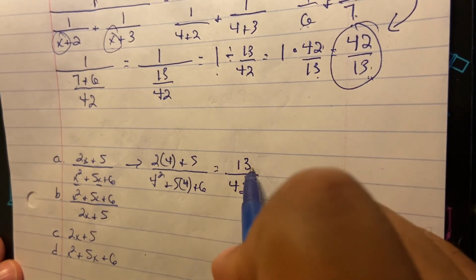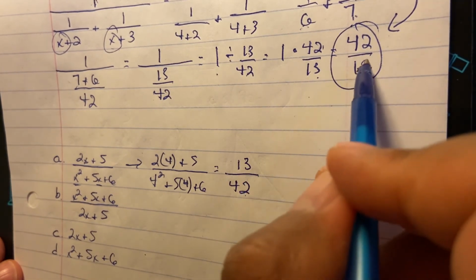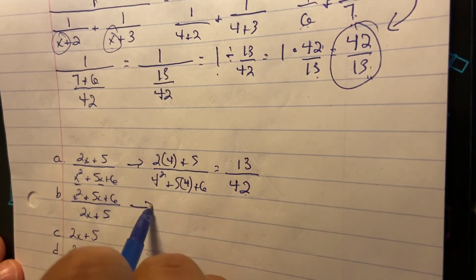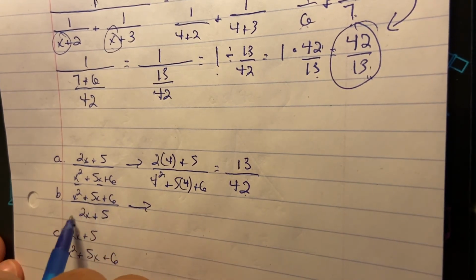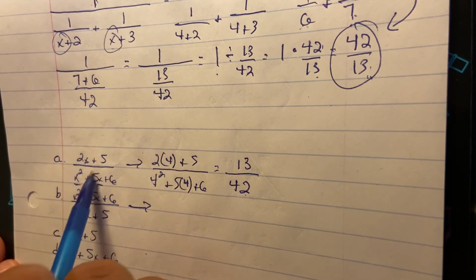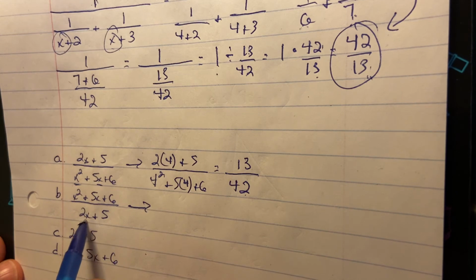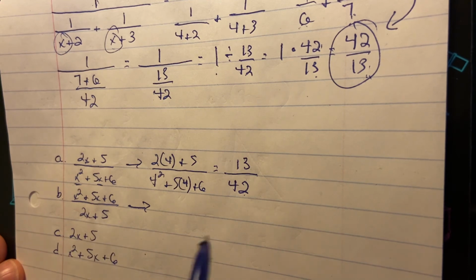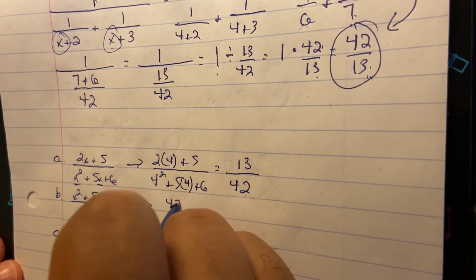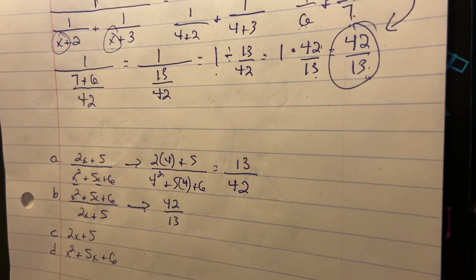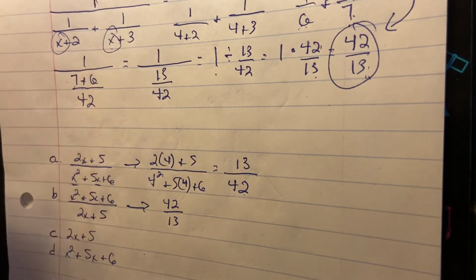But if you notice, this is just the reciprocal of the fraction I'm actually looking for. So then I come down here to letter B, and letter B is just the reciprocal of the expression I started out with. Because look where my 2x plus 5 is. It's in the denominator. Look where my x squared plus 5x plus 6 is. Now it's in the numerator. So that means that this is going to be equal to 42 over 13, because it's the same expressions, it's just that they're flipped.